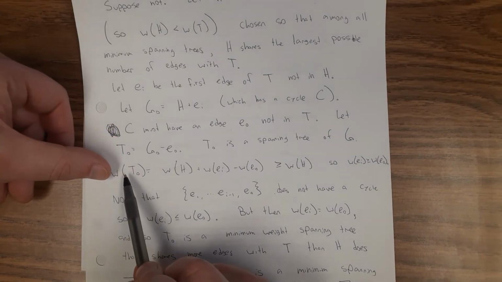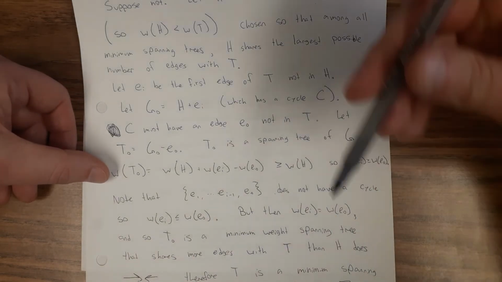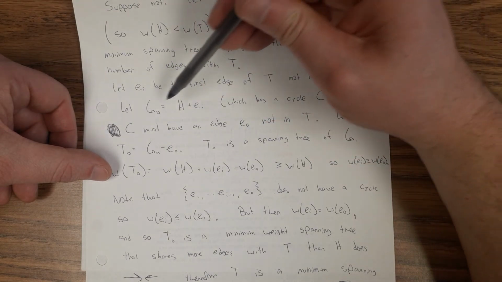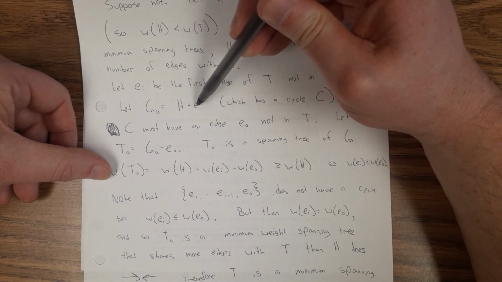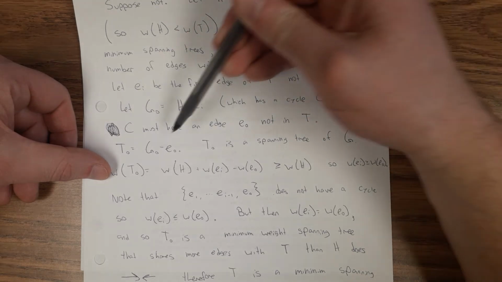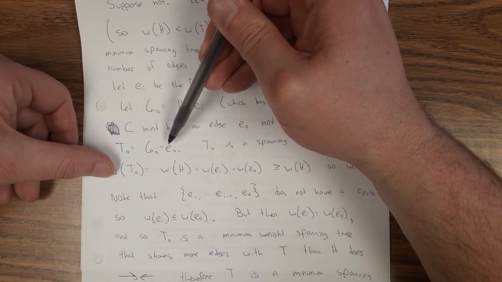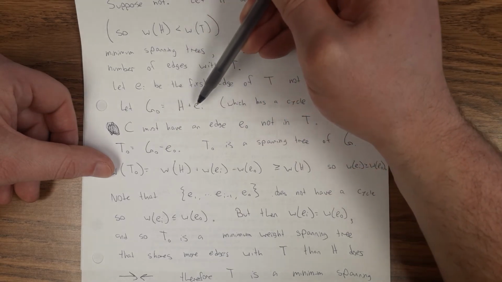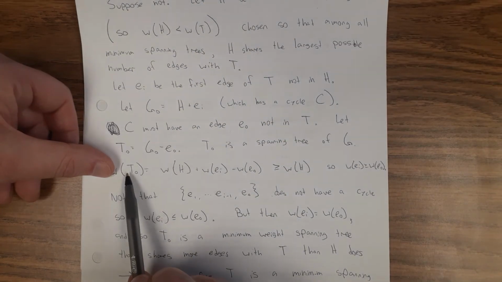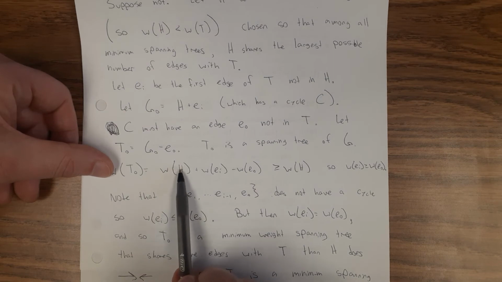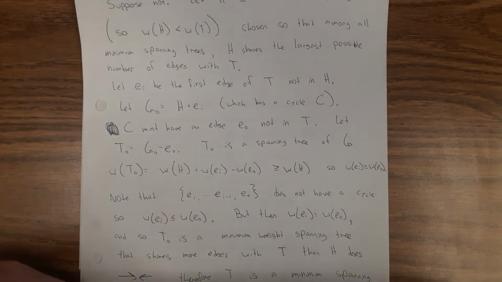And the weight of T naught, if you track our steps and remember what we did, we made T naught by taking H, which is a minimum weight spanning tree, and then putting in an edge to make G naught, and then taking out an edge, a different edge. So in other words, we started with H, and then we put in the edge E sub I, and then we removed the edge E naught. So the resulting weight should just be the weight of the graph that we started with, plus the weight of the edge that we put in, minus the weight of the edge we took out.